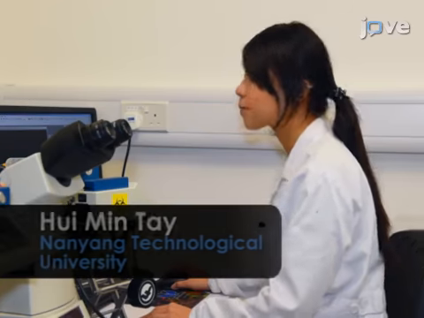This technology is highly desired for the cell engineering field, which often uses nanoparticles to label cells for imaging purposes or function control. Demonstrating the procedure will be Hui Min Tei, a research assistant from my laboratory, as well as Dr. David Yeo, a postdoctoral research fellow from Professor Shi's laboratory.